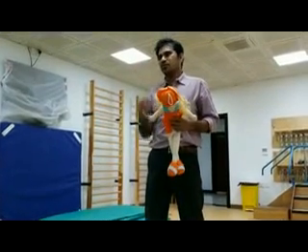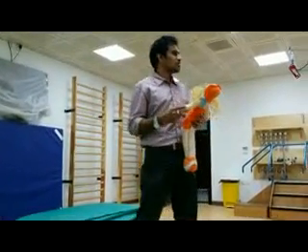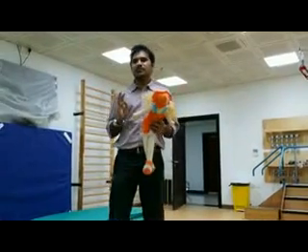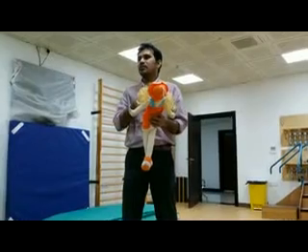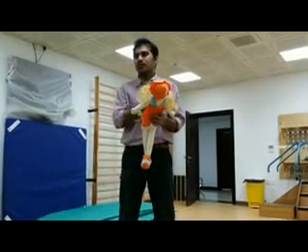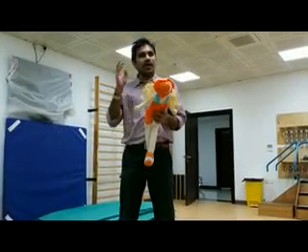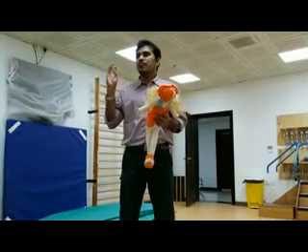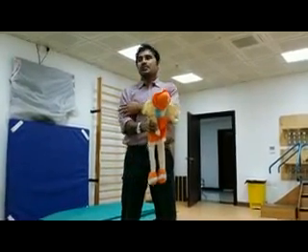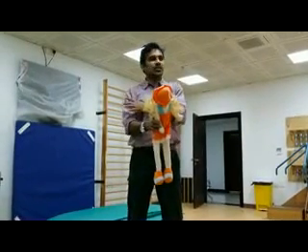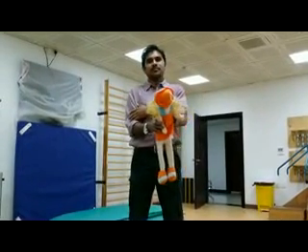The basic assessment. What is the basic assessment you should do? You should take history. You have to observe the position of the limb. You have to compare with the normal side. You have to check for active range of motion, passive range of motion. You have to check for the muscle strength. You have to check for the sensations.